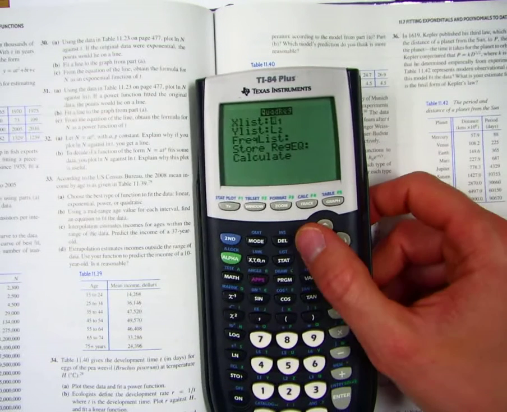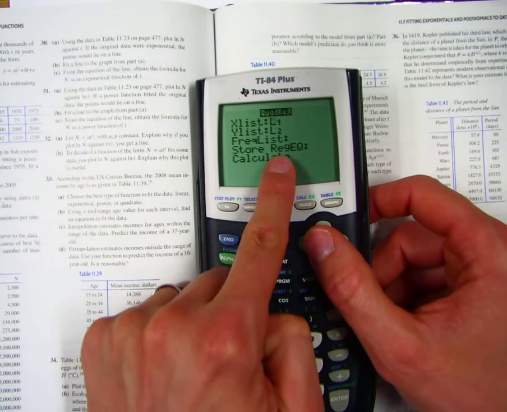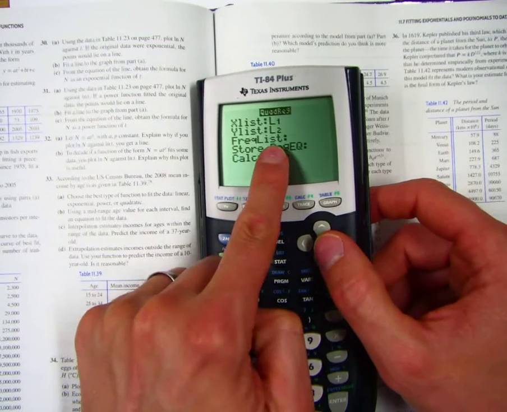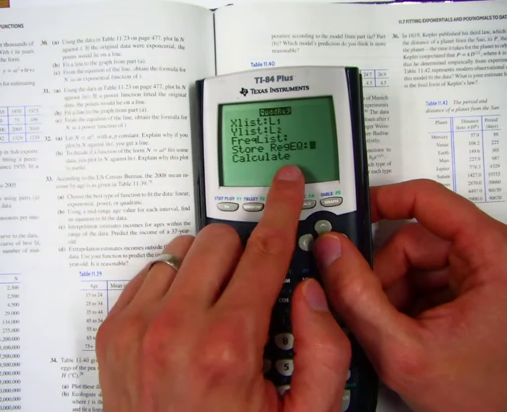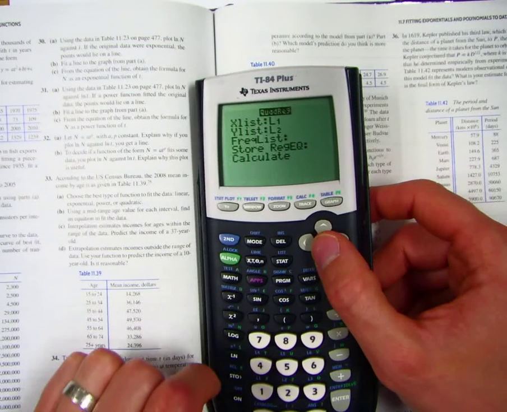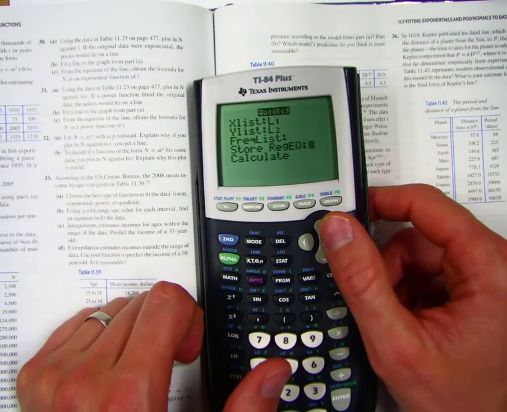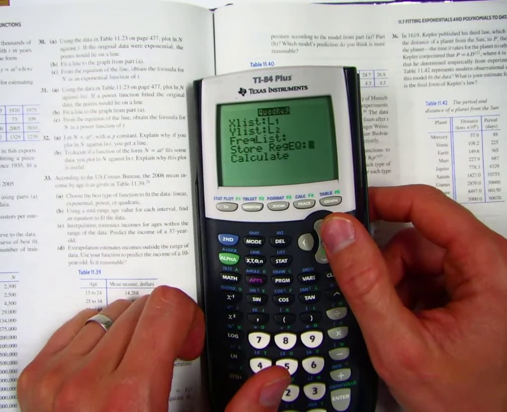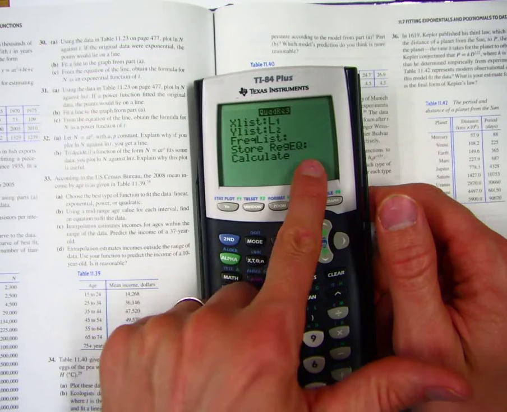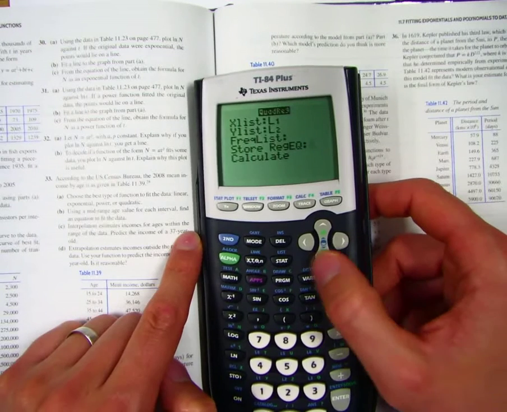And for this calculator, it shows me which lists I'm choosing, and it actually gives me some options for a frequency list, which we don't need to do right now. Store regression equation: if I want my regression equation to be stored in a specific spot, like I want it to graph in Y1, for instance, then this is where I would want to do that. So if your calculator has these options right here where it says store regression equation, you should put Y1.